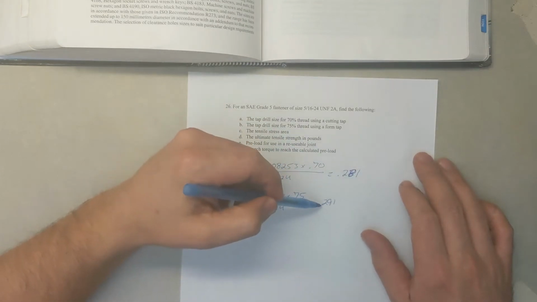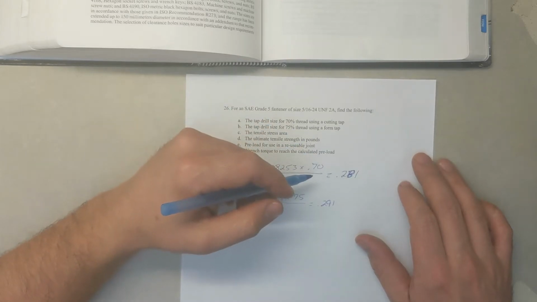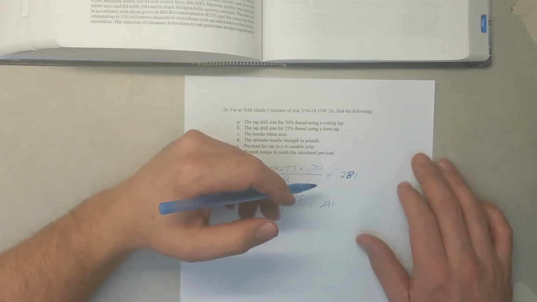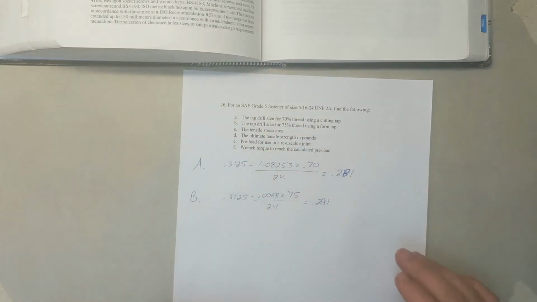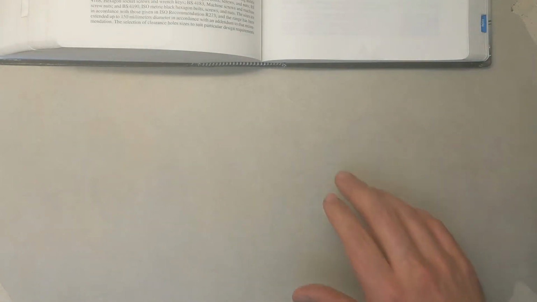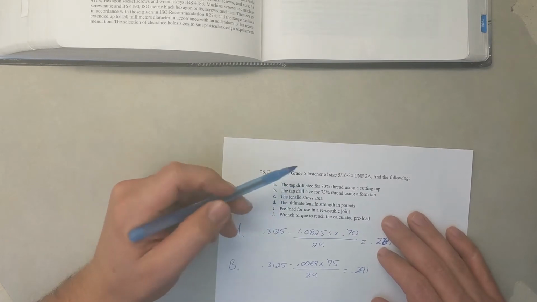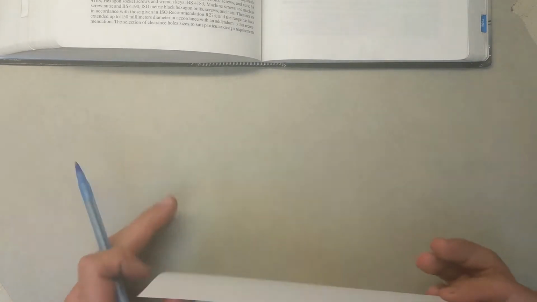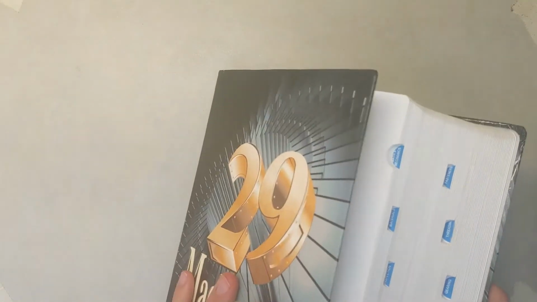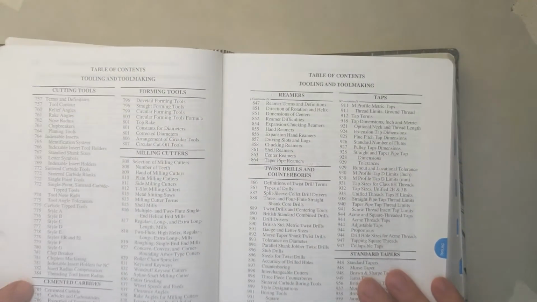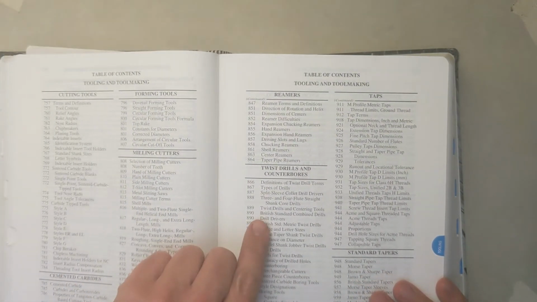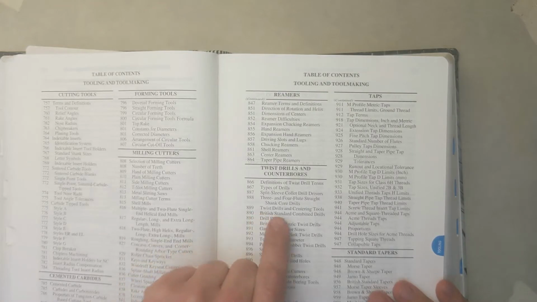Because if you tell your machinist to drill a 0.291 hole and that doesn't line up with any standard type of drill, then they're going to tell you you've got to buy a custom drill. So it would help, since this question does indeed call for the tap drill size, the size of a conventional drill, for you to go into the section on standard tooling and find out what sizes of drills would come close to that.